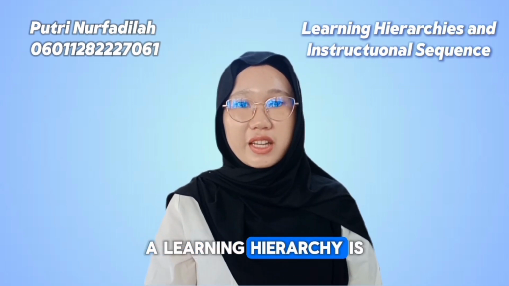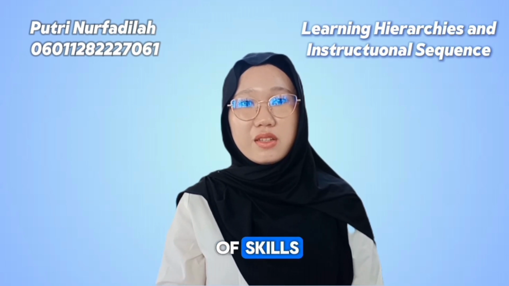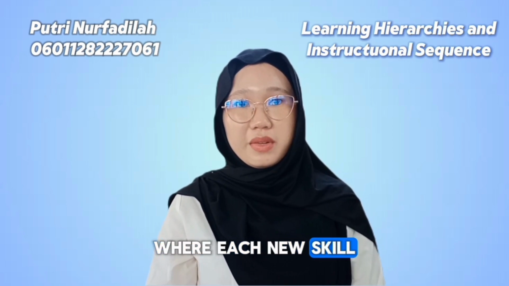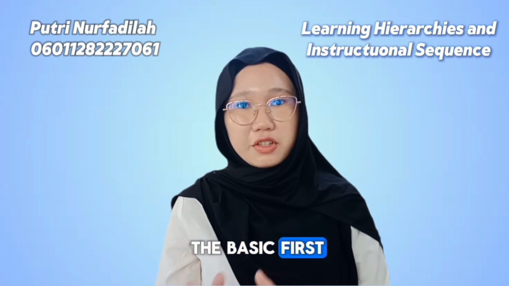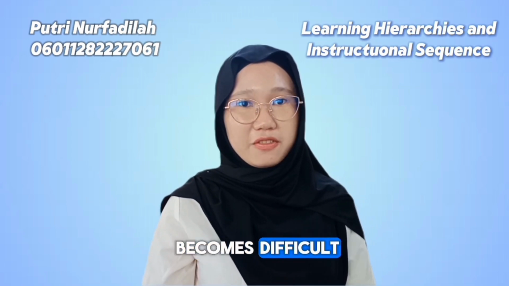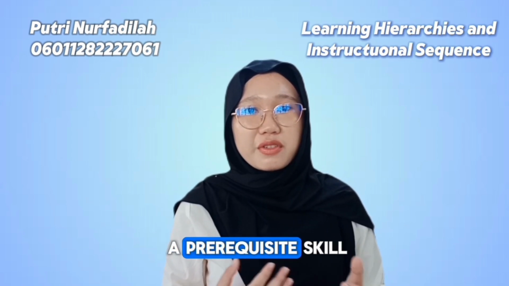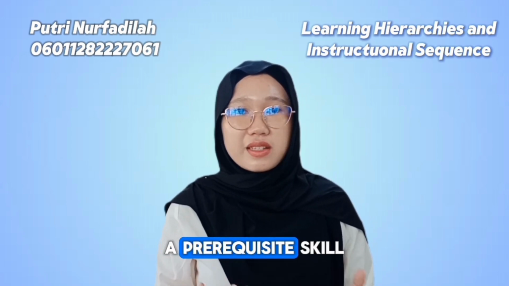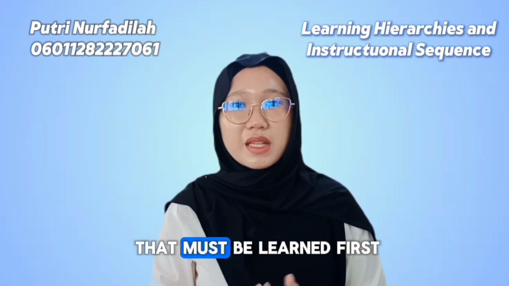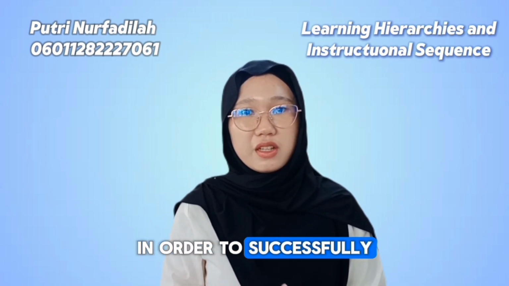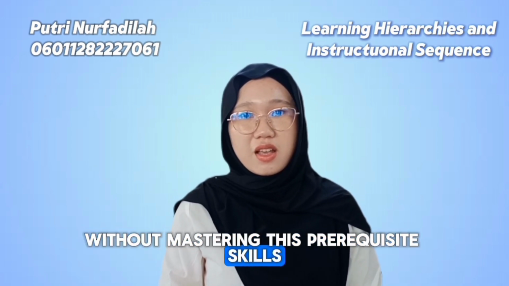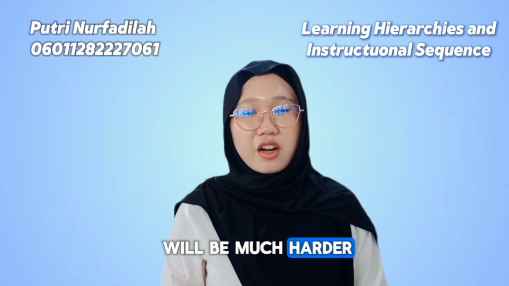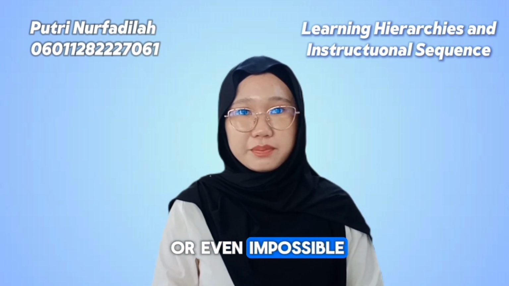A learning hierarchy is a structured sequence of skills where each new skill builds upon prerequisite skills. If students don't master the basics first, learning the next level becomes difficult. But what exactly is a prerequisite skill? A prerequisite skill is a foundational skill that must be learned first in order to successfully learn a more advanced skill. Without mastering these prerequisite skills, learning the next step will be much harder or even impossible.